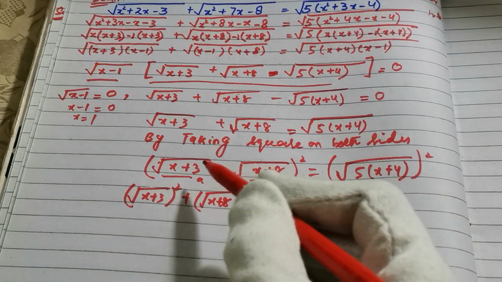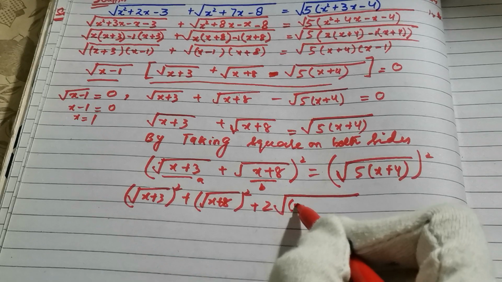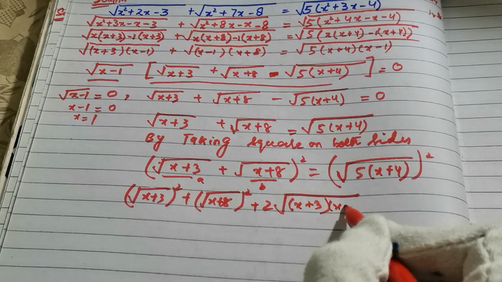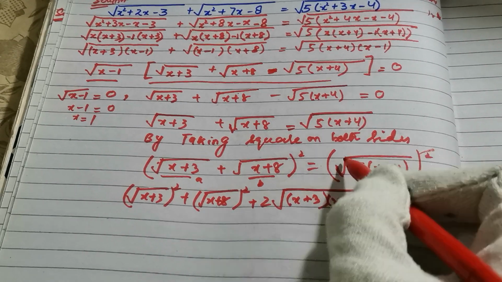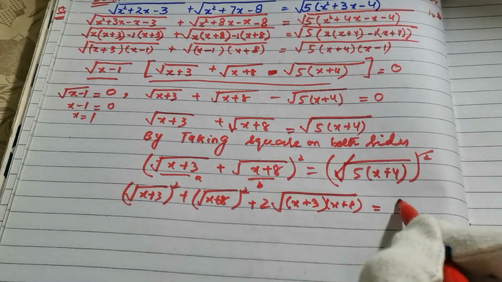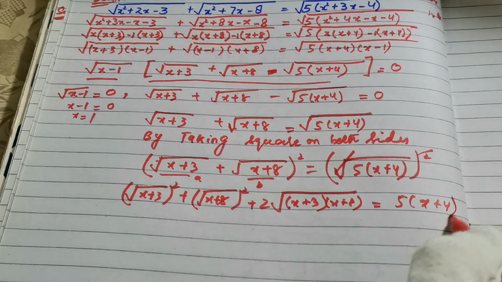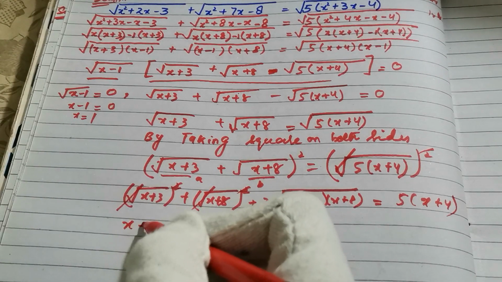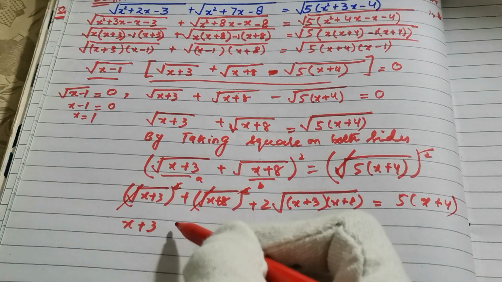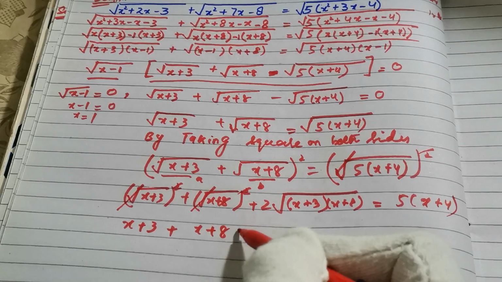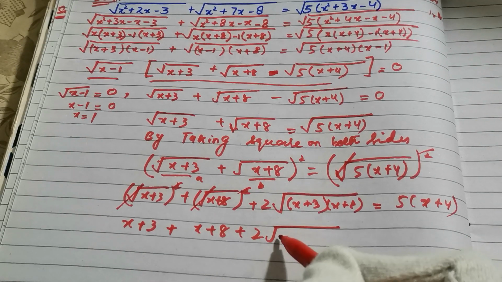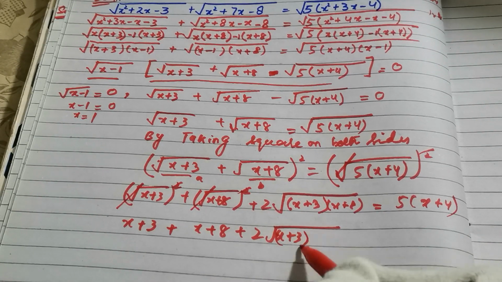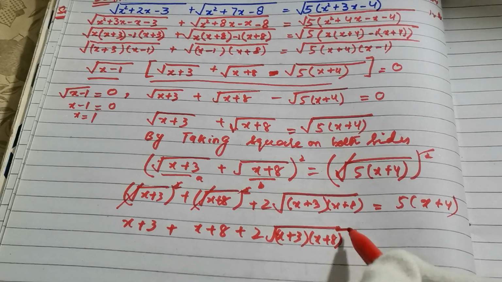So on the right side, square and under root cancel, but 5 into x plus 4 is left. On the left side, square and under root cancel, so x plus 3 plus x plus 8 plus 2 under root x plus 3 into x plus 8 is left.